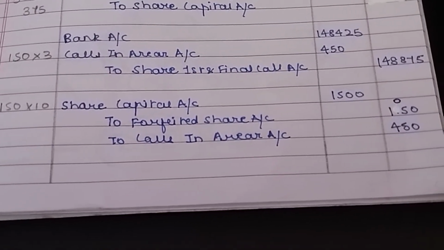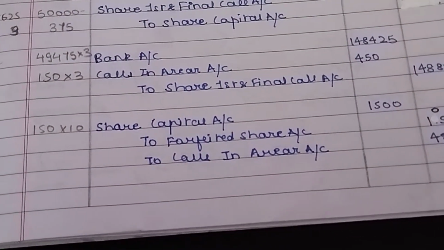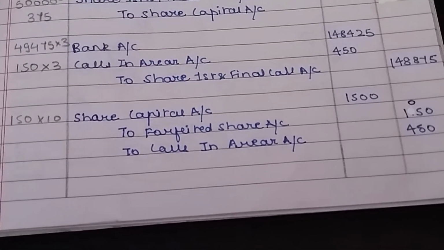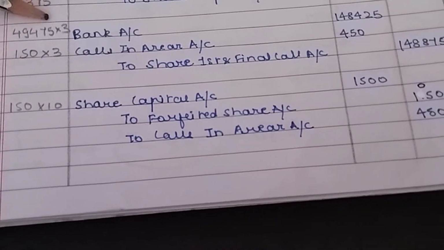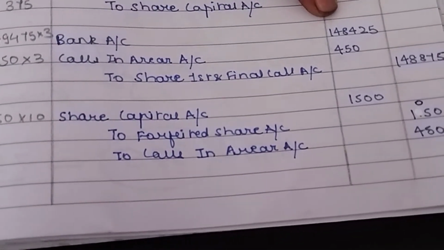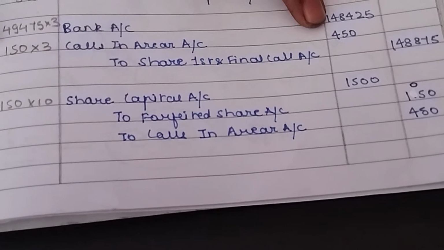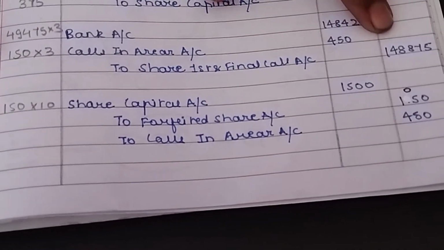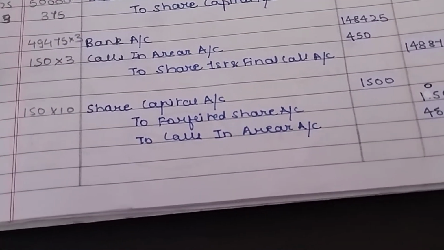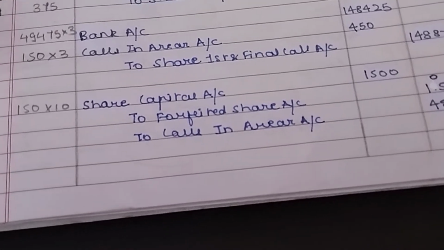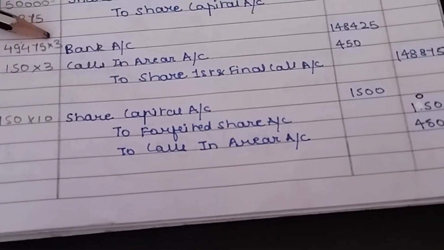Narration being: share first and final call received. Bank account debit. Remember that 49,625 minus 150 Sunil's shares, you will find 49,475 into 3, amount 1,48,425. Calls in arrear 150 into 3, 450, and the total of these two means 1,48,875. Narration being: share first and final call received on 49,475 shares at rupees 3 each.